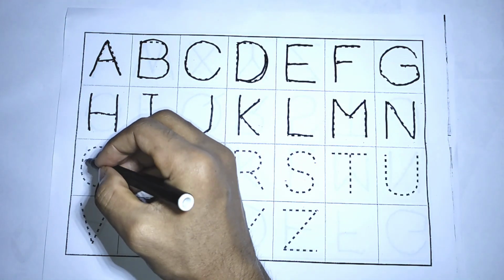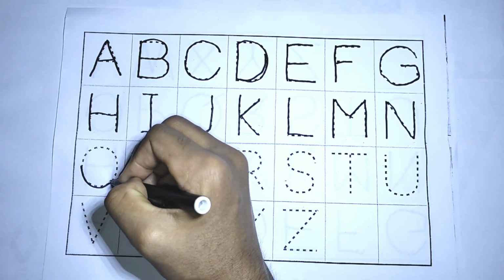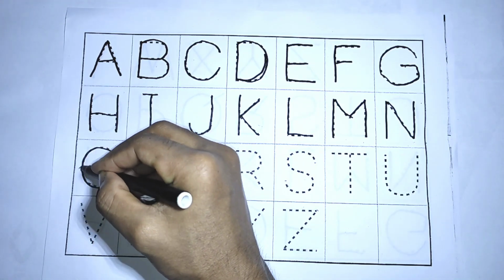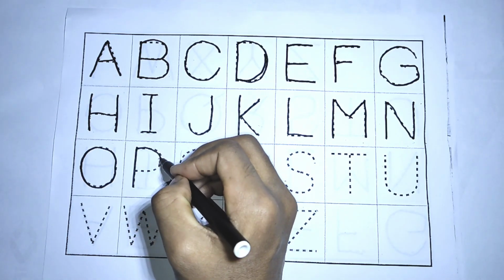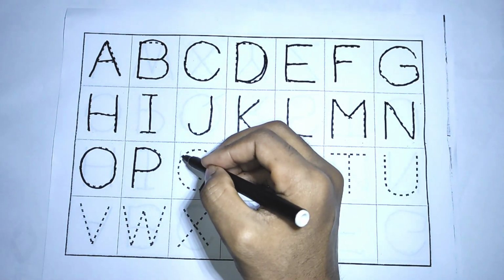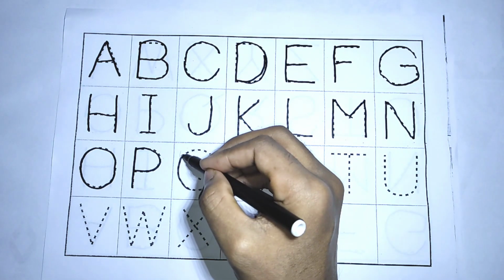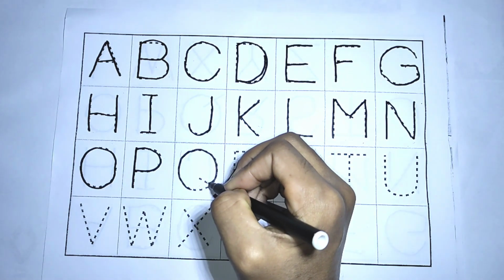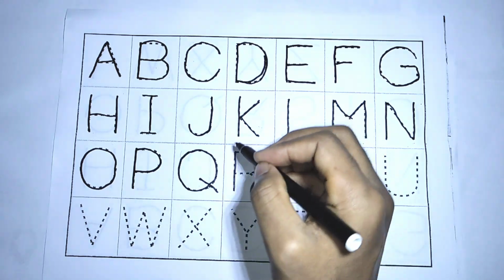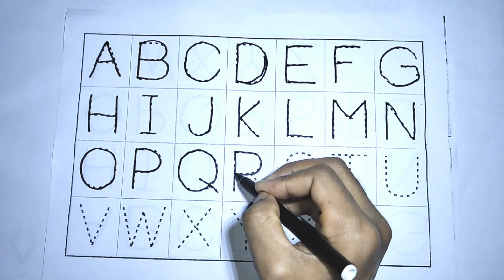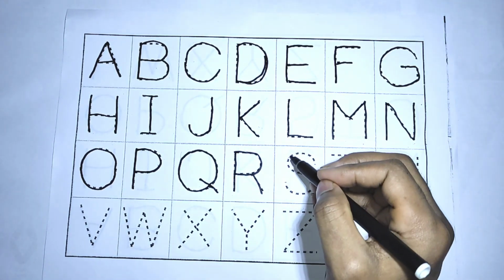The next one is O. O for octopus. Now we draw P. P for parrot. The next one is Q. Q for queen. And the next one is R. R for rice.